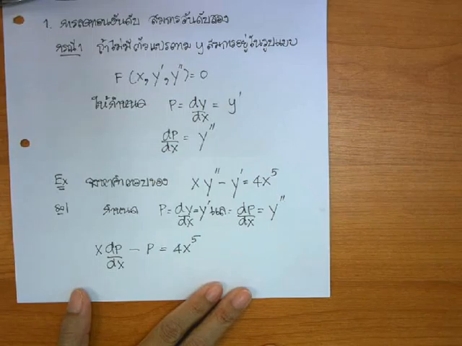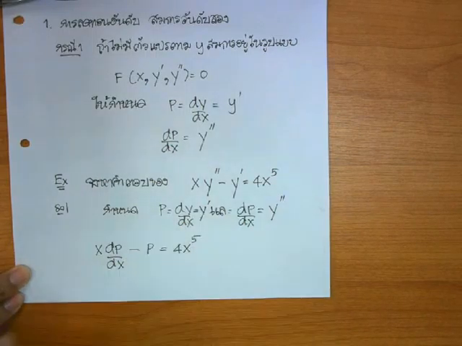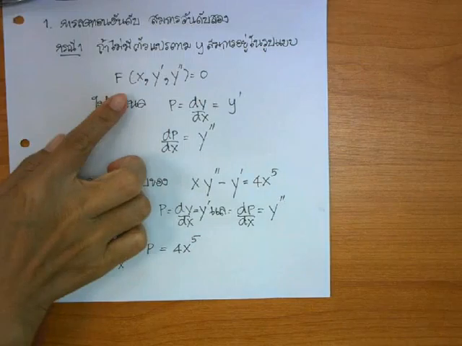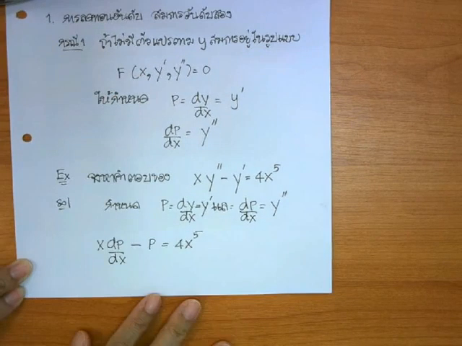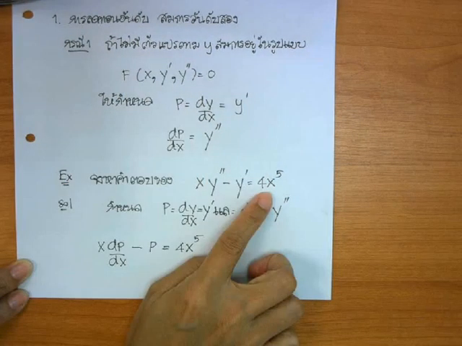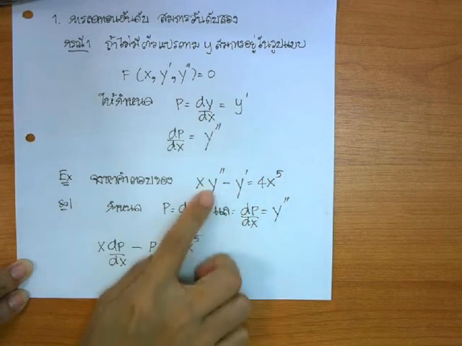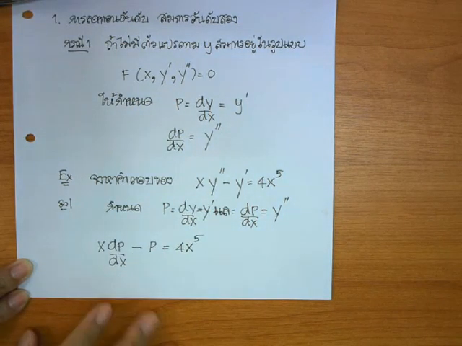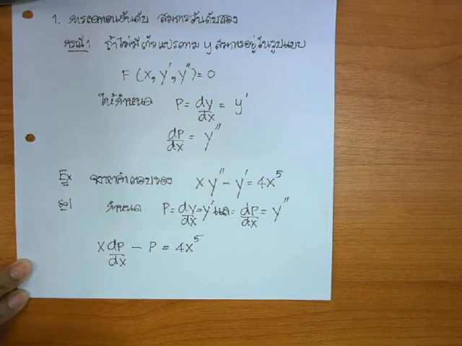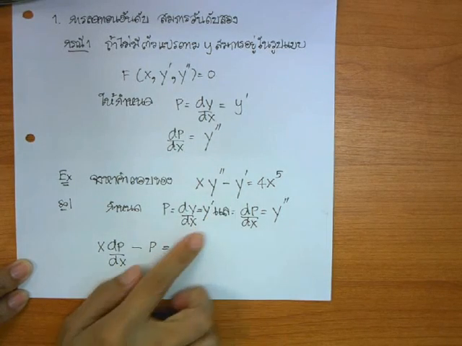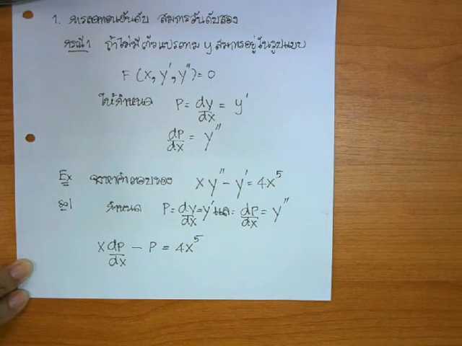Then we will consider whether this differential equation matches the first case. Okay, we have x there. We have the first derivative and second derivative, yep, we have that there. And it said that we shouldn't have y, and we didn't have y. So that means it is fitting with case 1.